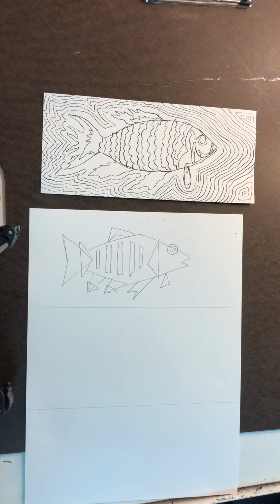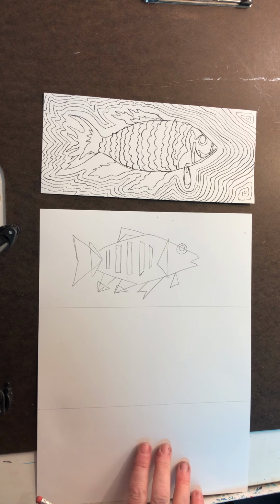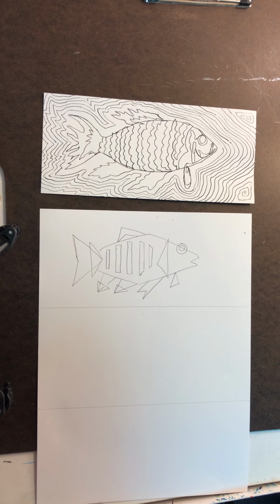So think about what shapes your design can be broken up into, and create a shape design. When you're done with that, you're going to go and watch the next video that will touch on coloring your shape design. So have fun, be creative, and shape away.